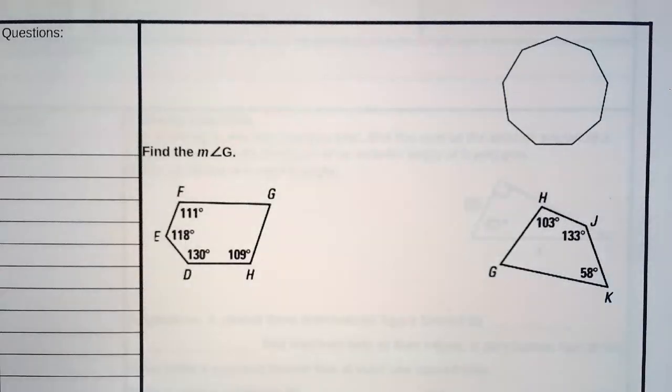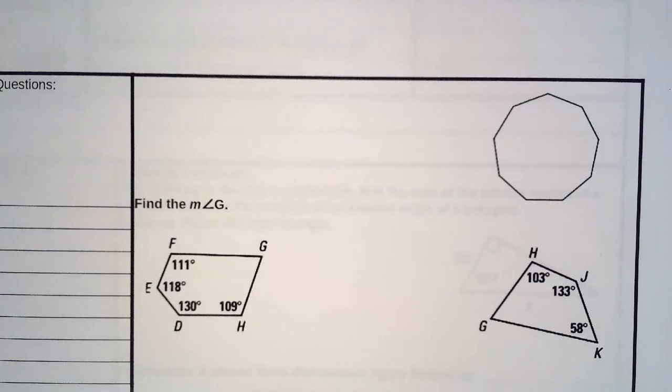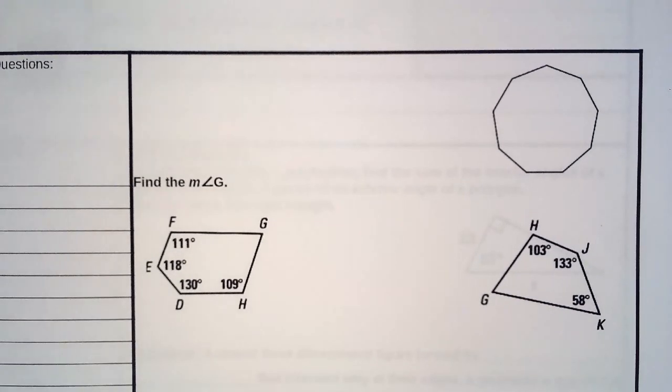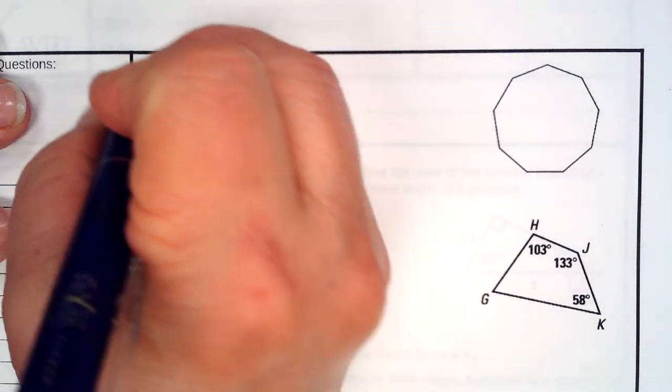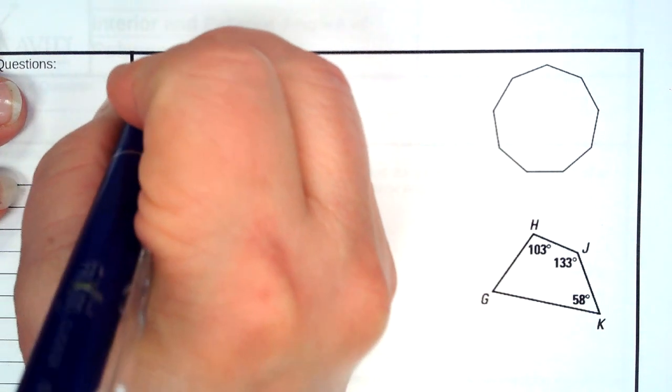For the next one, use the formula and find the sum of the interior angles and find one exterior angle measure. Pause the video and try to do it on your own. Well, I hope you tried. So the sum of the interior angles.